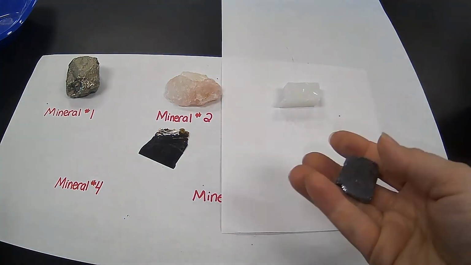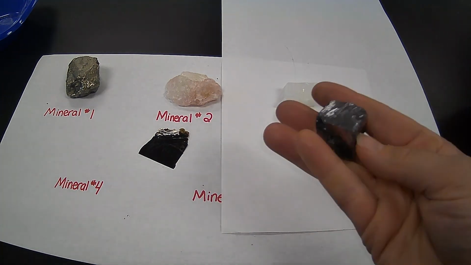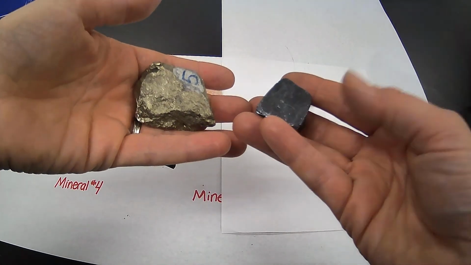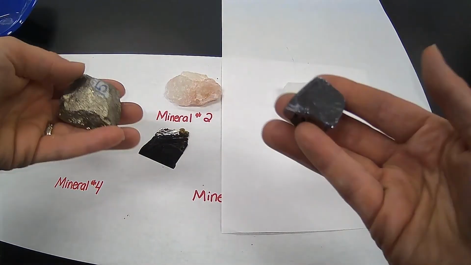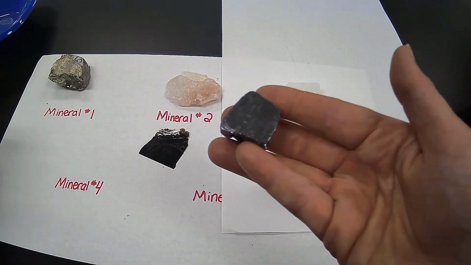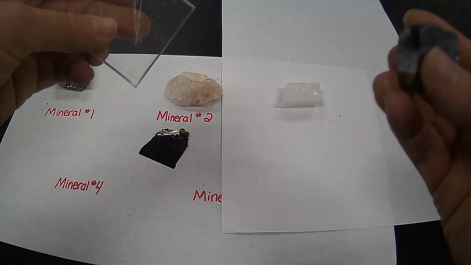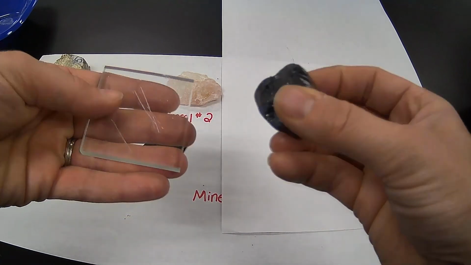Hardness. I do want to point out this mineral, it's not super big, but it is way, way heavier than even this rock. So even though this one's smaller, this one in my right hand does way more. It's very, very dense. So I'm going to now check if it scratches glass.